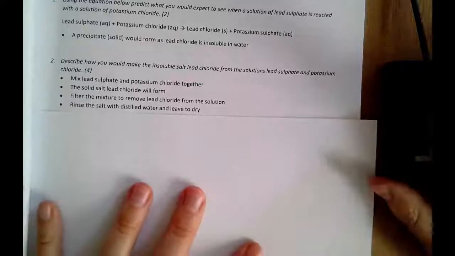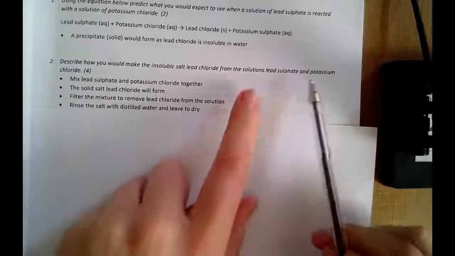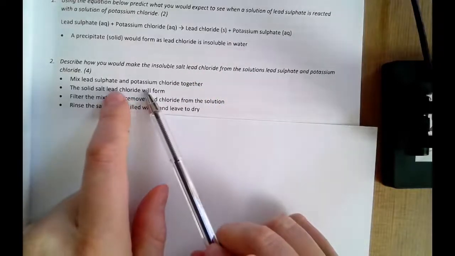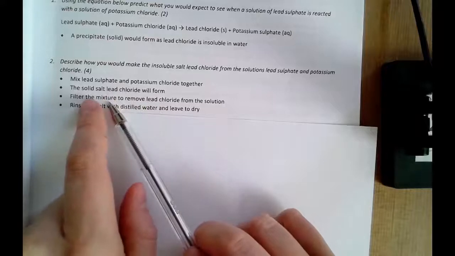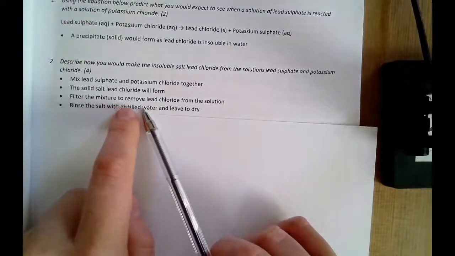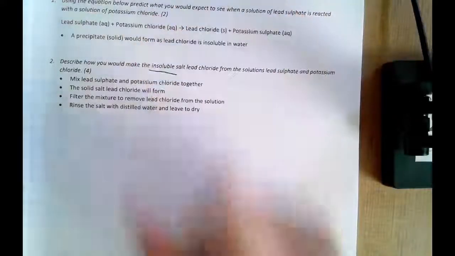Another example: describe how you would make that insoluble salt from these two solutions. They've given you the name of the two solutions. You mix them together and the solid salt will form. You filter to remove that solid salt, and then you rinse it with a little bit of water and leave it to dry. So again, those are the four things that you would need to write down if asked to describe how you would make an insoluble salt.